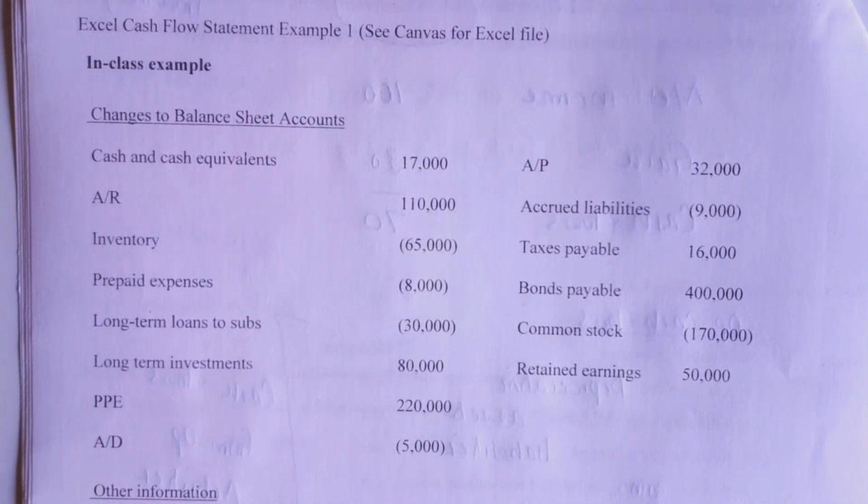This is accumulated depreciation. That one's a little bit tricky, but accumulated depreciation changes when we record depreciation expense. What section of the statement does that fall under? Depreciation expense. Operating, right? It was the very first thing we did in operating. Yeah, good. All right, we will stop there.